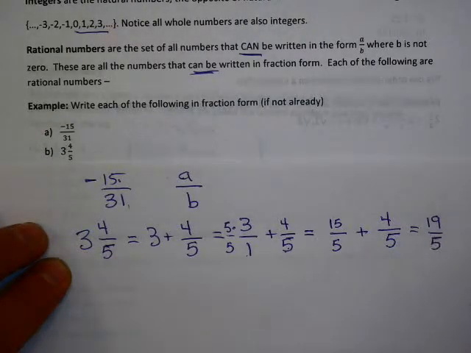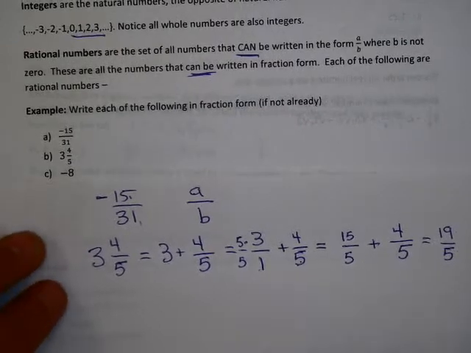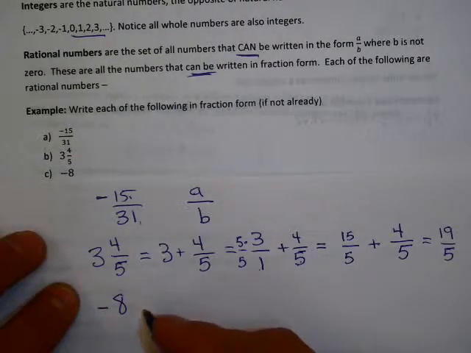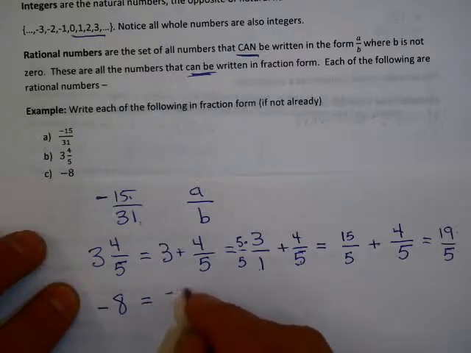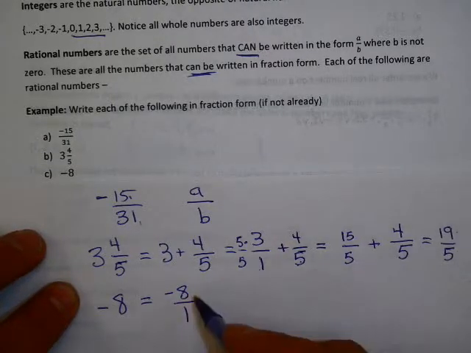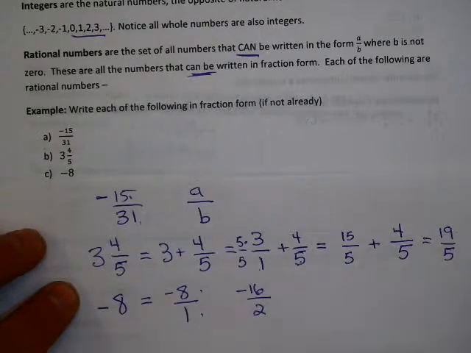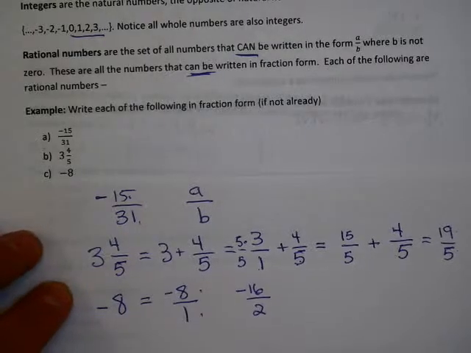Now here we have a rational number, a over b, where b is not 0. What's another one? Well, negative 8. Negative 8 certainly can be written as a fraction. It can be written as the fraction negative 8 over 1, and that's a over b, where b is not 0. By the way, we could also write this as negative 16 over 2. That's another way to write this. But in any case, it can be written as a fraction. So that means that this is a rational number.